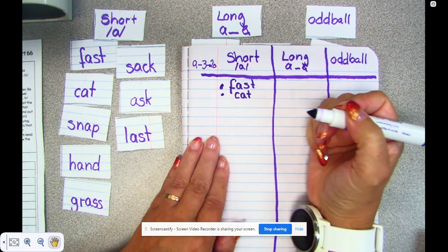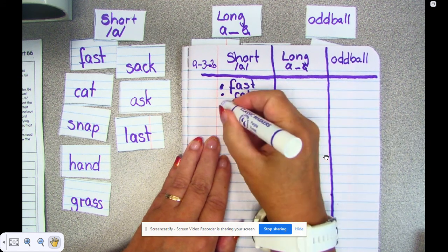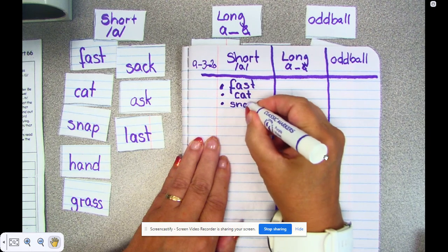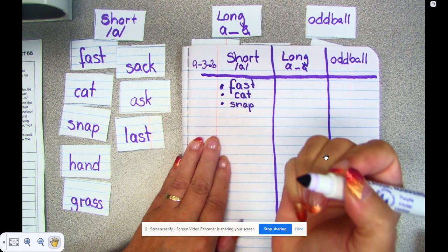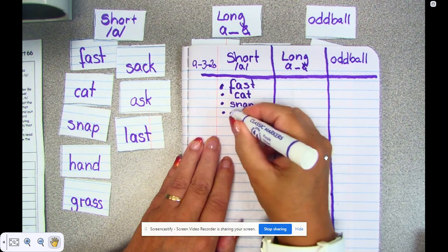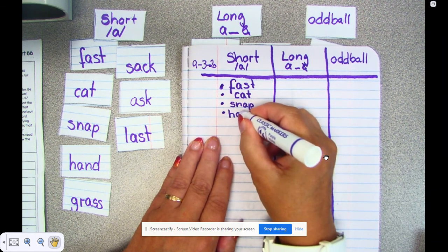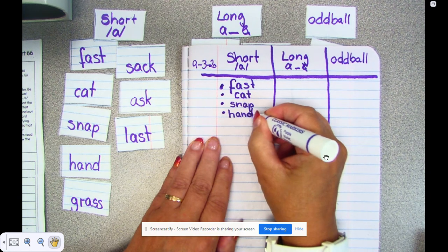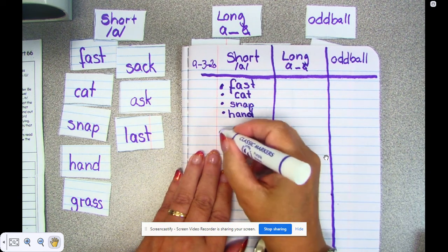Pause after each word that I wrote and you can write it. My next word is hand. My next word is grass.